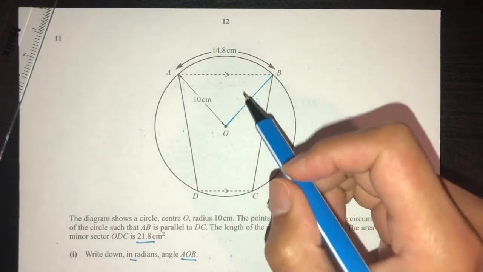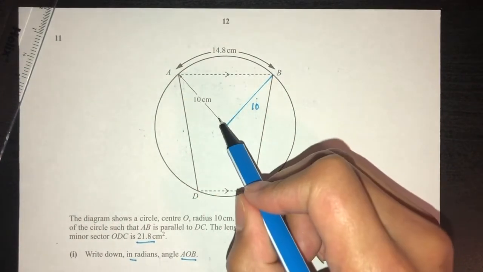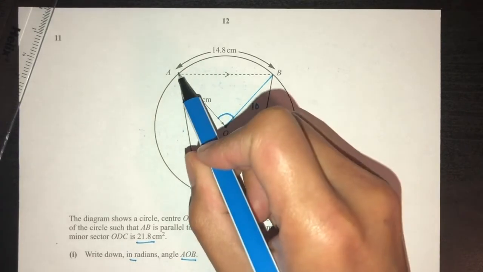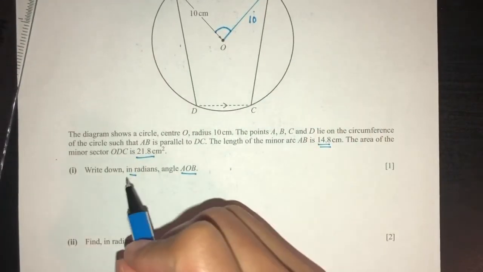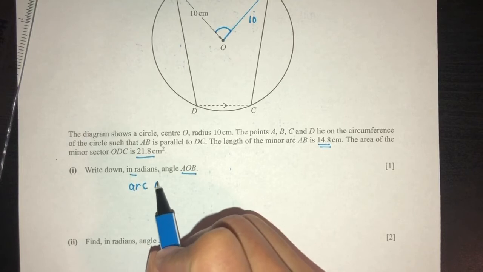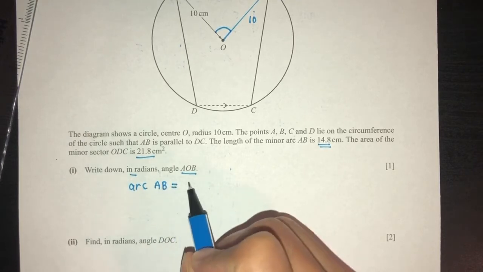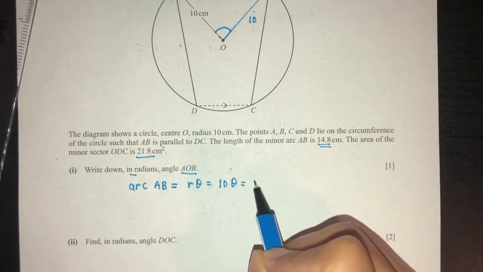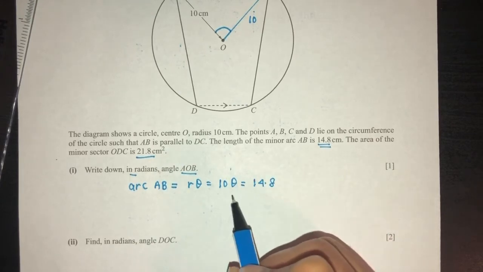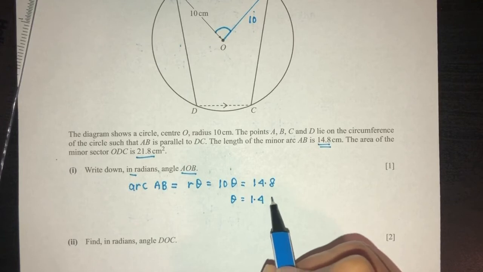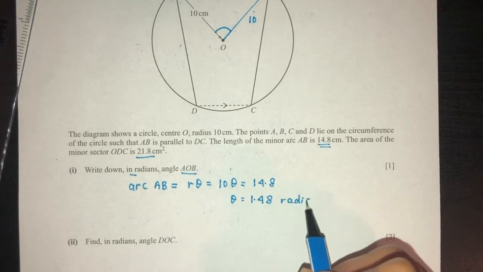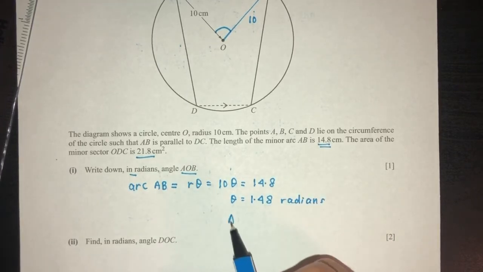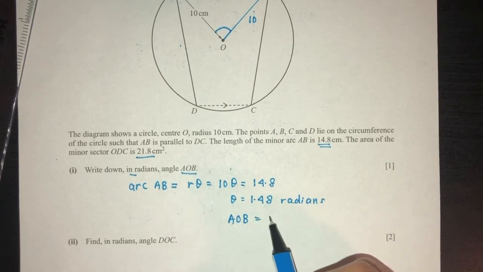So pretty easy. Angle AOB we have to find. We can use this length. As you must know by now, arc AB is given by r theta, which is radius times the angle, and it is given as 14.8. So theta is 1.48 radians, which means angle AOB is equal to 1.48.